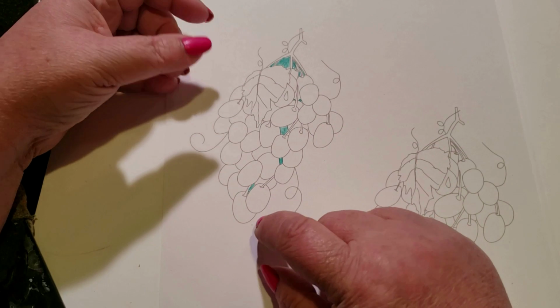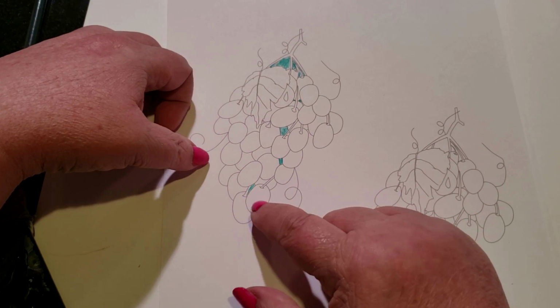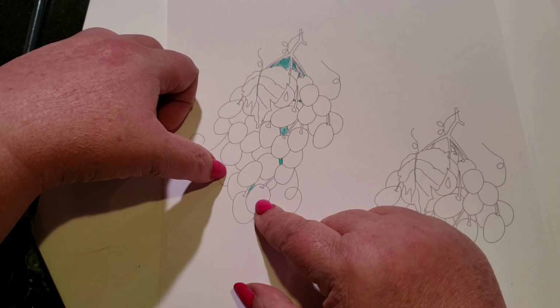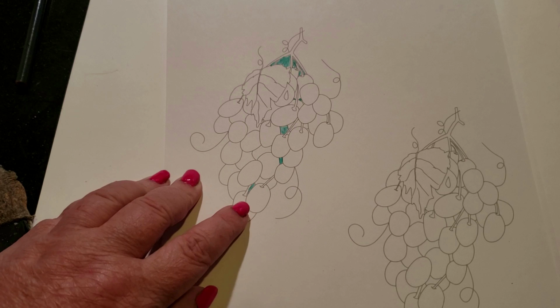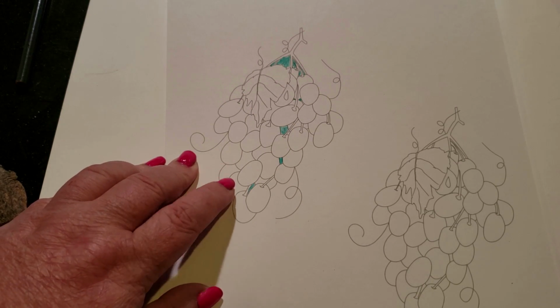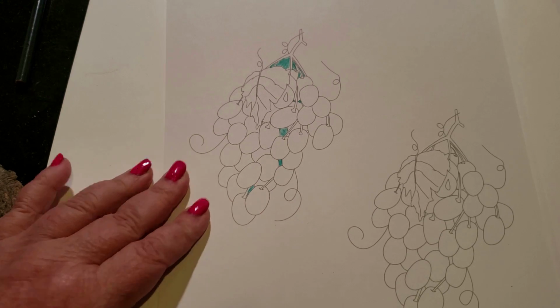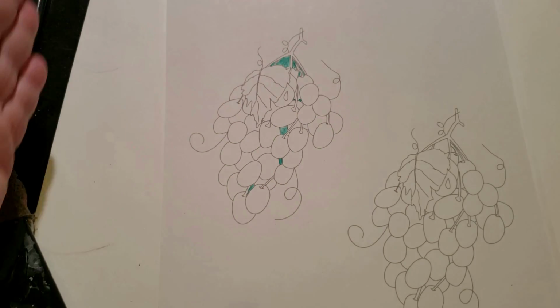Now we have 1, 2, 3, 4 layers on here. You're not going to make each layer a different color. You're going to make each layer a different tone. So you're kind of getting the idea that you're going to need at least 4. In this picture, I believe it's 4 tonal values. And you're going to assign it to your pencils.